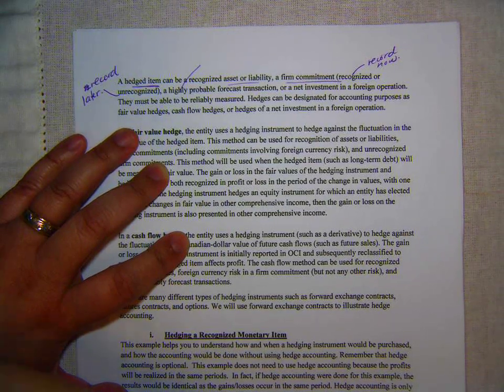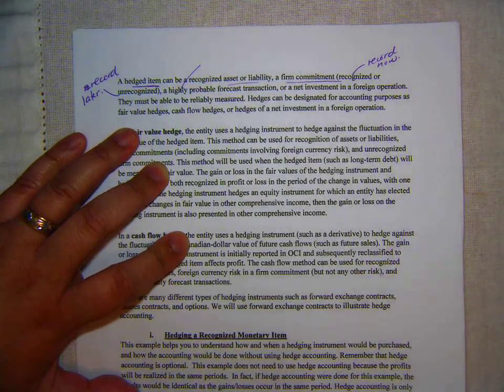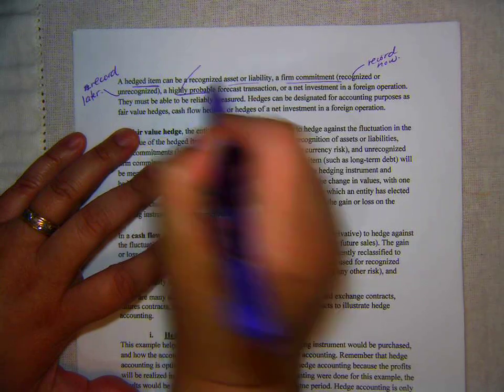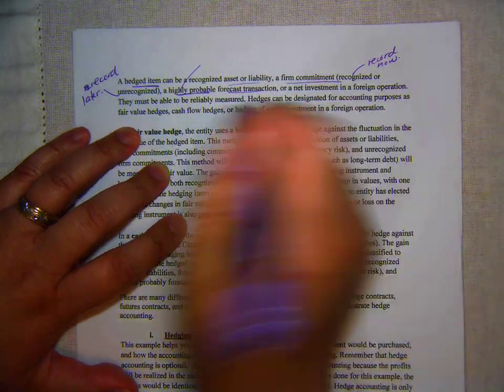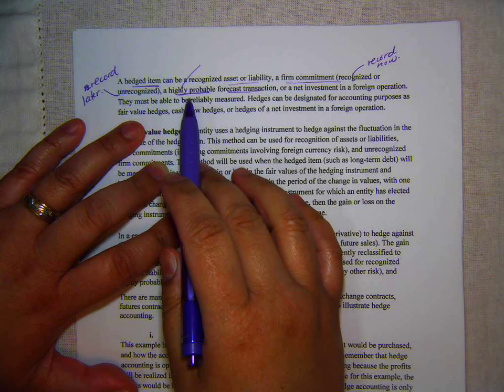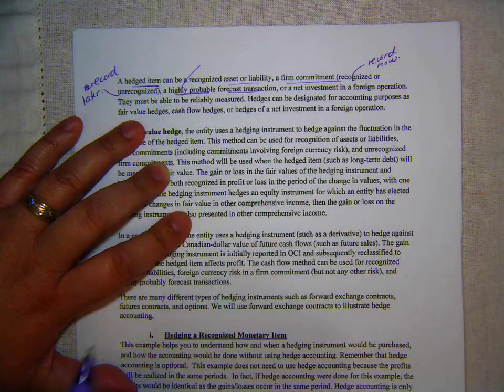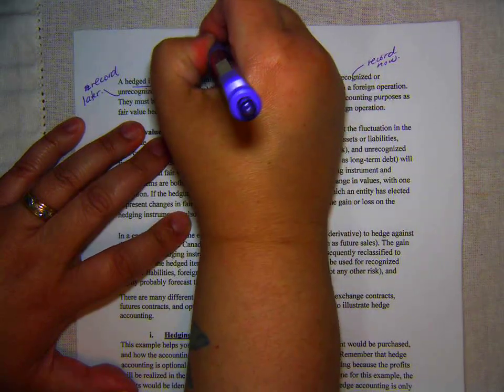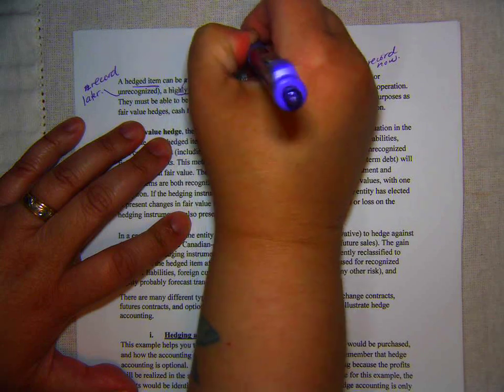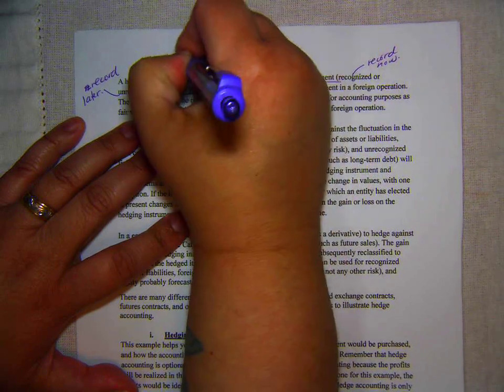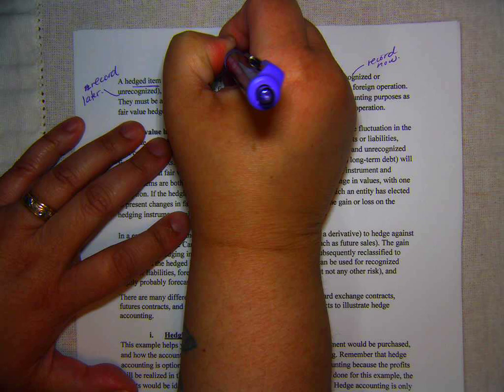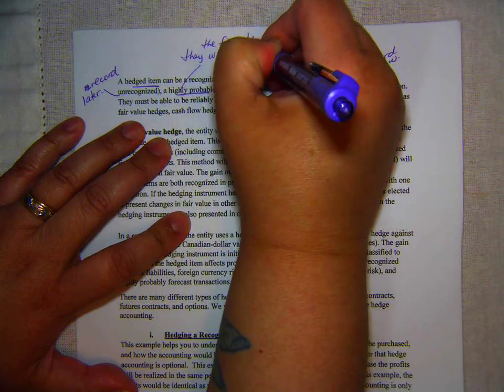So we can say it's a hedged item. So the firm knows they will be entering into these transactions in the future.